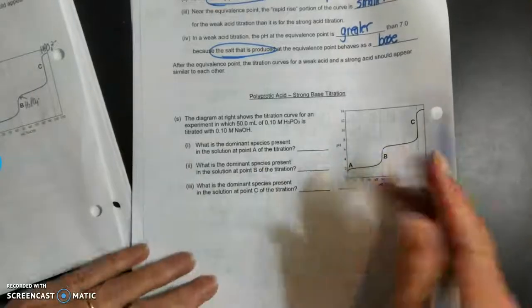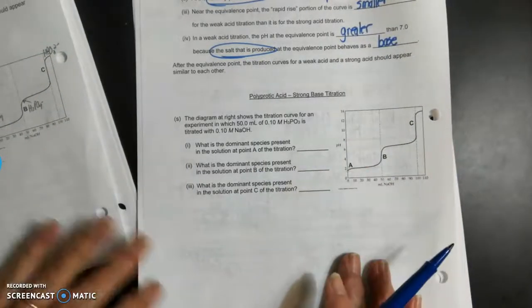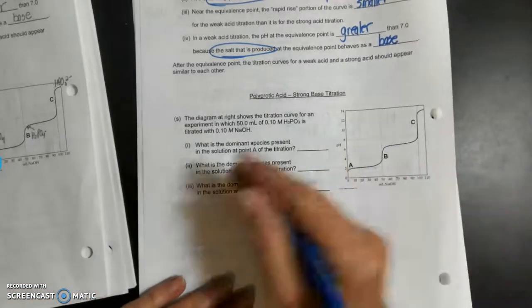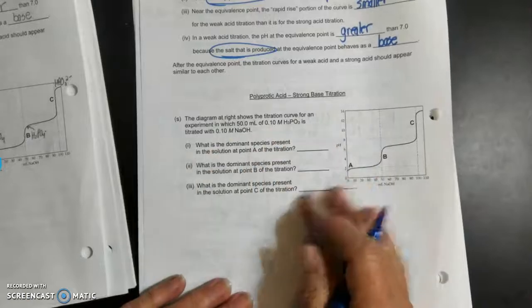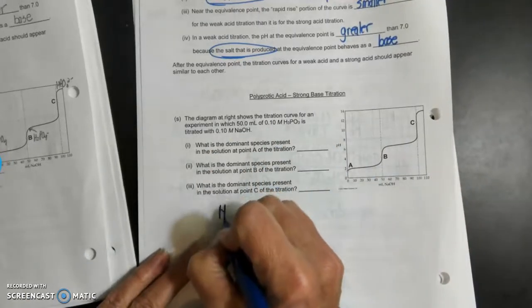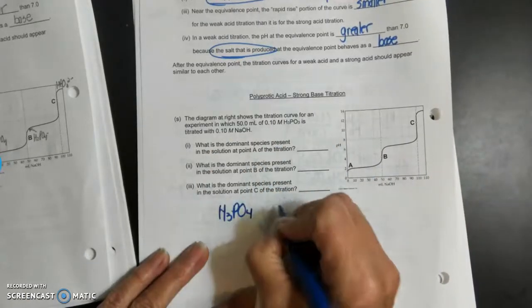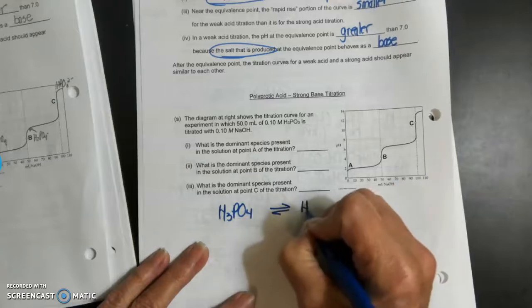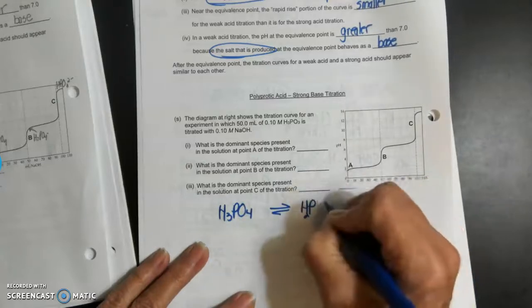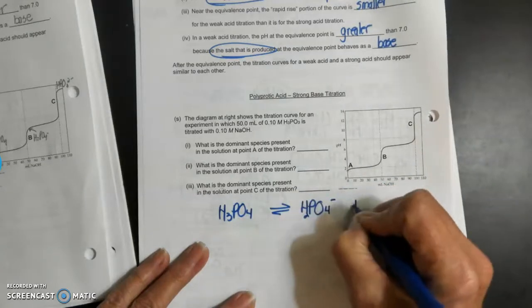Real quick before we go on, we're going to talk a little bit quickly about polyprotics. Again, you don't need to know how to calculate these, but we do need to know theoretically how they work. Remember that for something like this, I've got a series of things happening, don't I? I'm going to lose one of my protons.